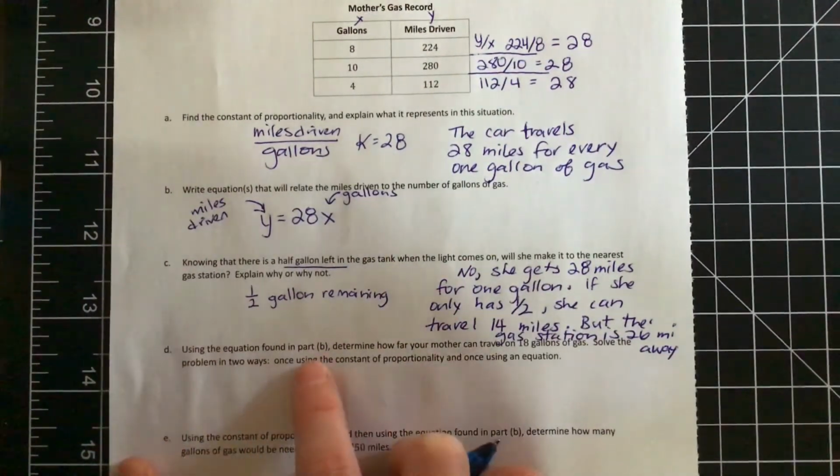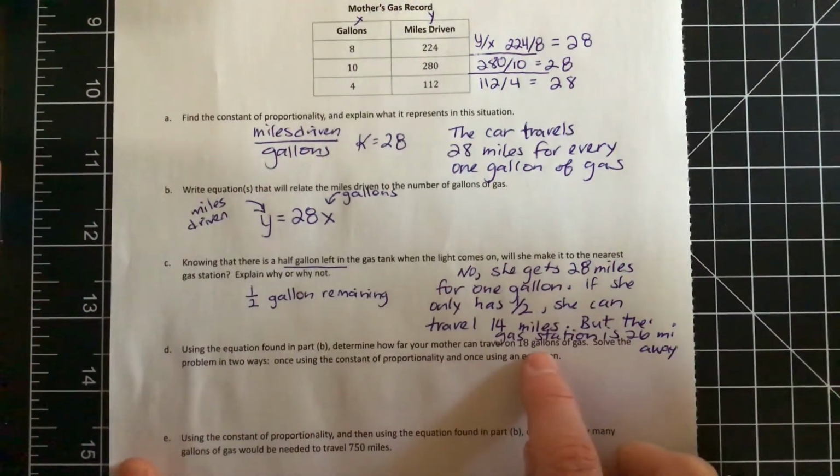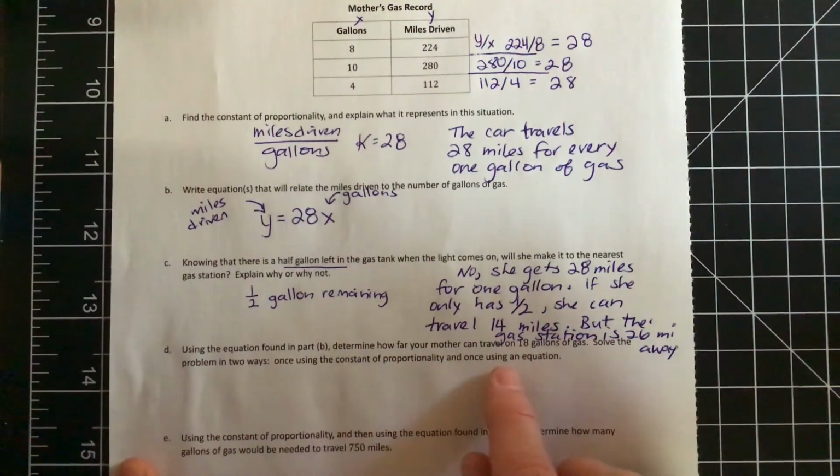So using the equation found in part B, determine how far your mother can travel on 18 gallons of gas. Solve the problem in 2 ways: once using the constant of proportionality, and once using the equation.